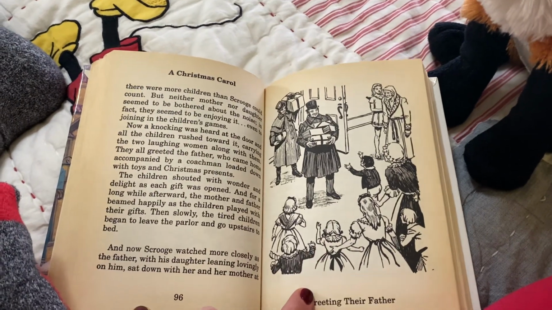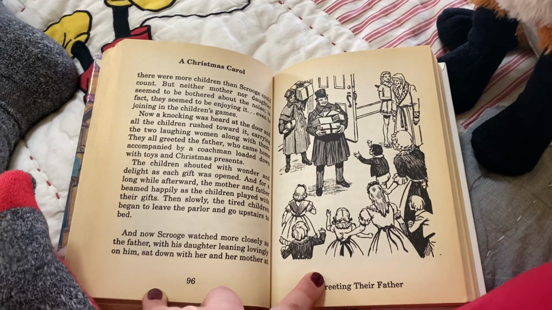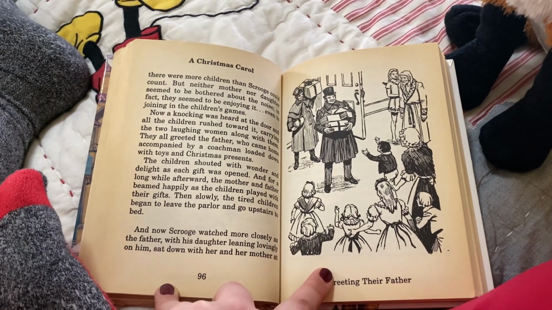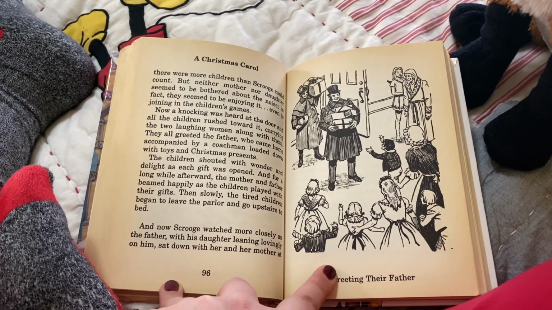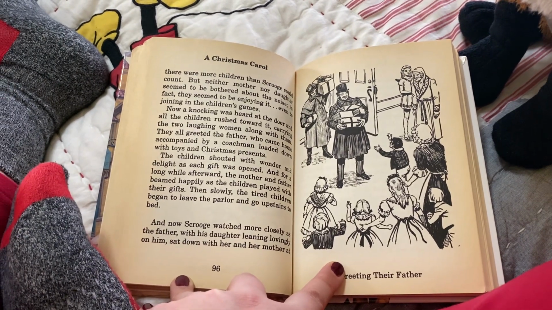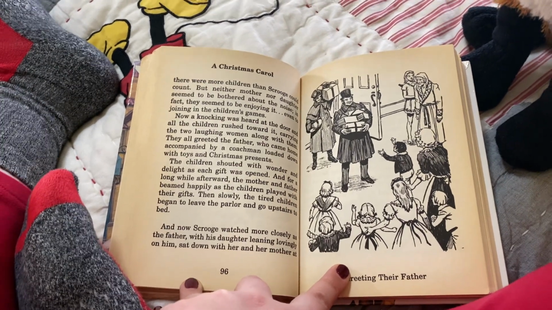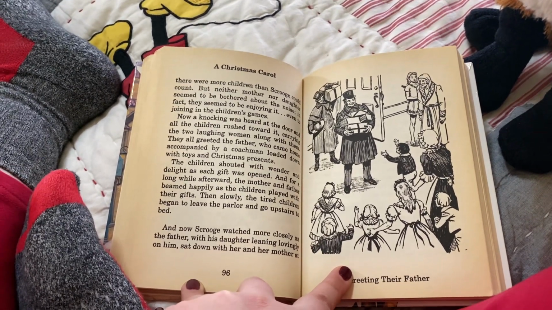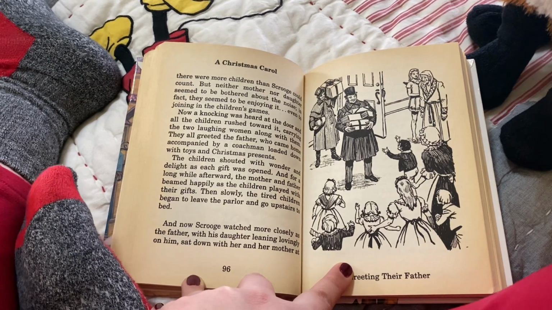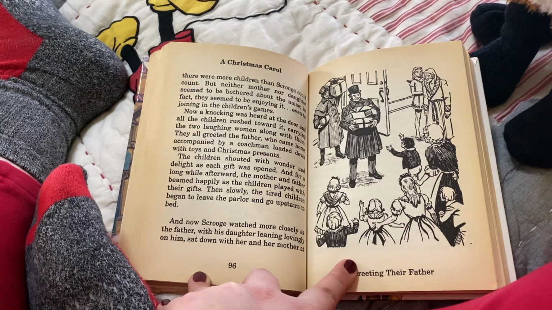There were more children than Scrooge could count, but neither mother nor daughter seemed to be bothered by the noise. In fact, they seemed to be enjoying it, even joining the children's games. Now a knocking was heard at the door, and all the children rushed towards it, carrying two laughing women along, when their weary father came home, laden with Christmas presents.